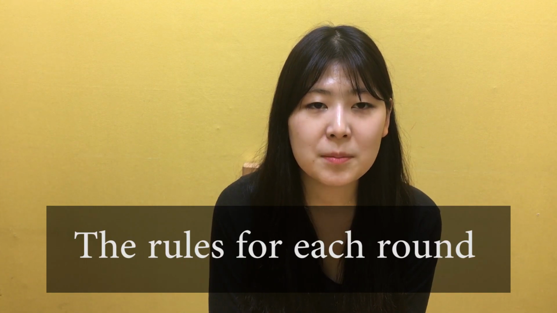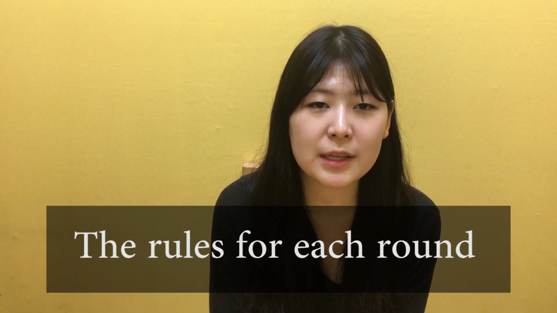I said that players cannot make the same number in the same round. However, the other player can actually replace my number in the next round. I'll show you in detail on the game board.